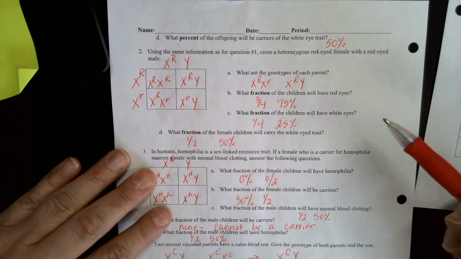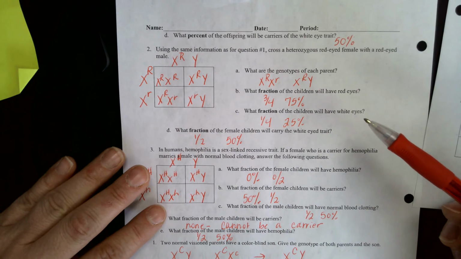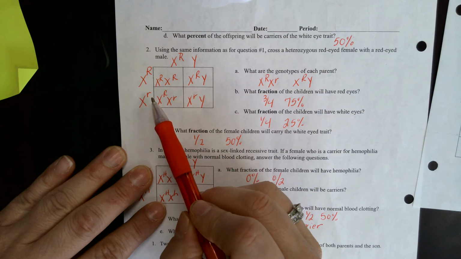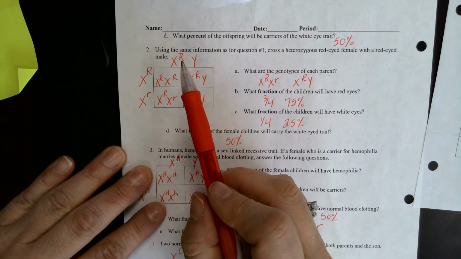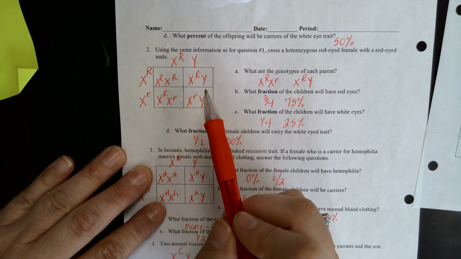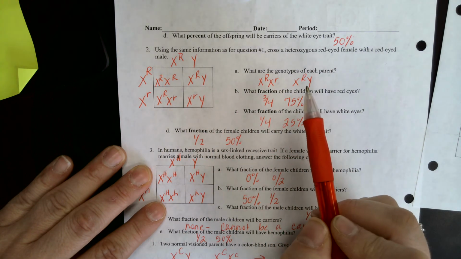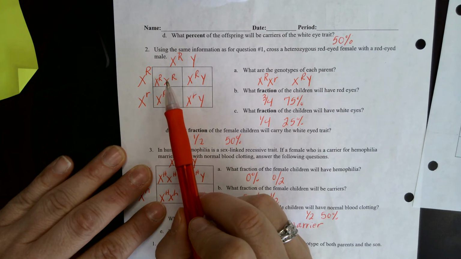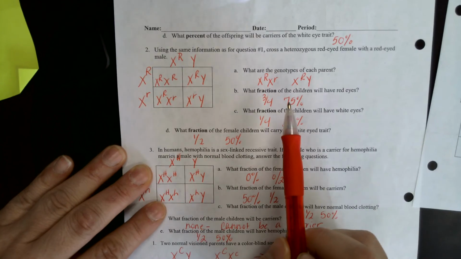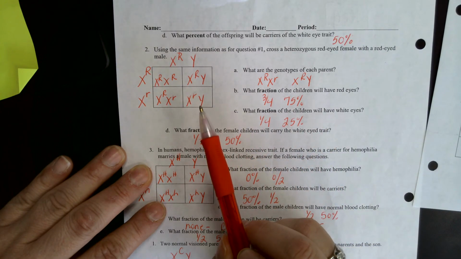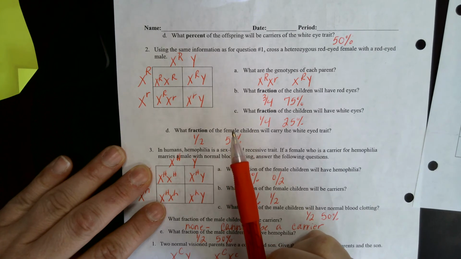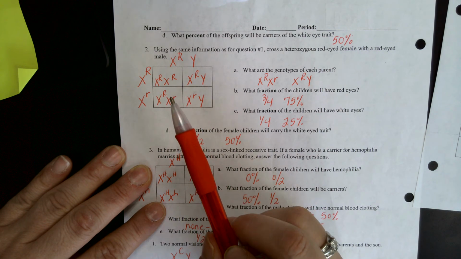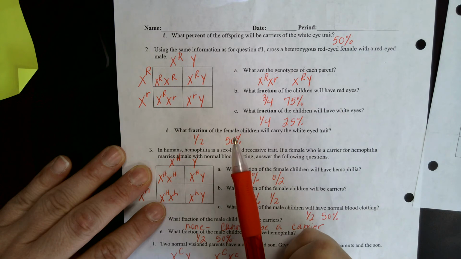For this one, same information, heterozygous red-eyed female with a red-eyed male. So here's our female, XX, and if she's heterozygous, she's big R, little r. Red-eyed male, so he's got the dominant trait, X big R, Y. You complete your Punnett square. These were the genotypes of the parents. What fraction of all children have red eyes? The big R, that's red eyes, red eyes, red eyes. 75%. What fraction have white? It's white, 25%. What fraction of female children carry the trait? Just look at the females. This one is not a carrier, but this one is. That's 1 out of 2, 50%.